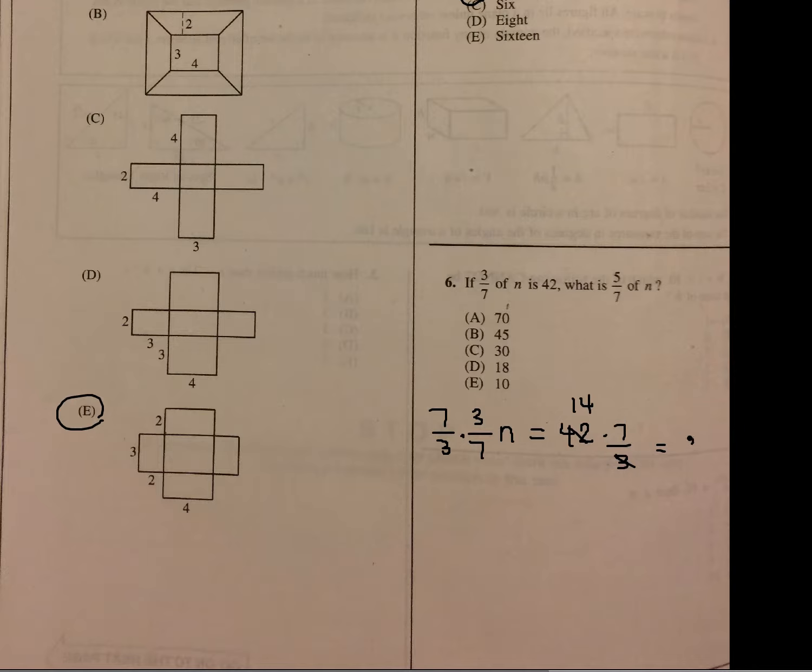And then you have to say, what is 5/7 of n? Well, n is 98, so you take 98 times 5/7, and it goes in 14 times. There's probably an easier way to do this problem, and you get 70. And that's it for that one. Let's move on. We're going quickly today so far.